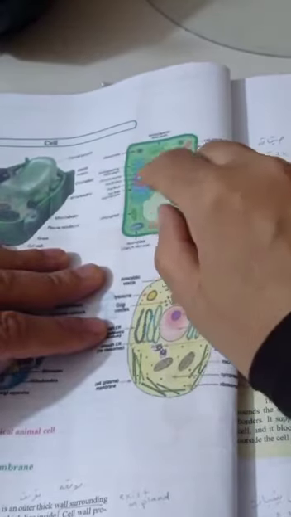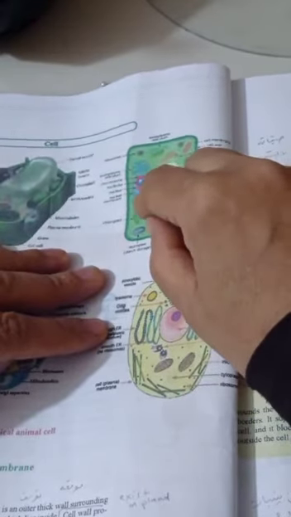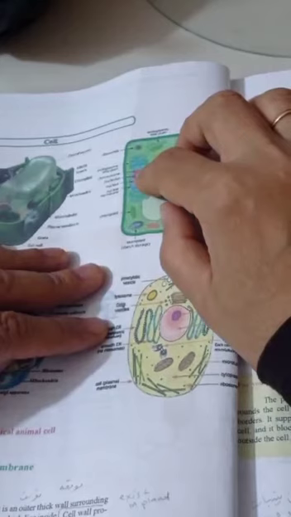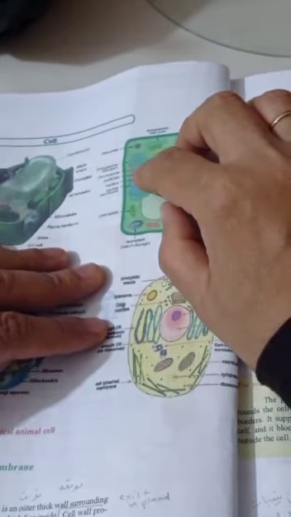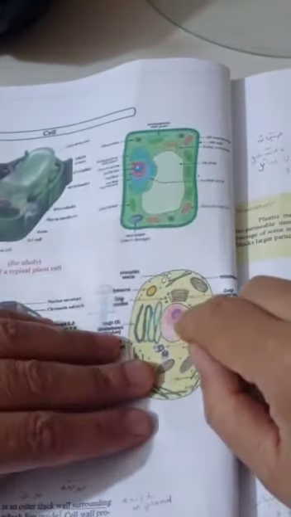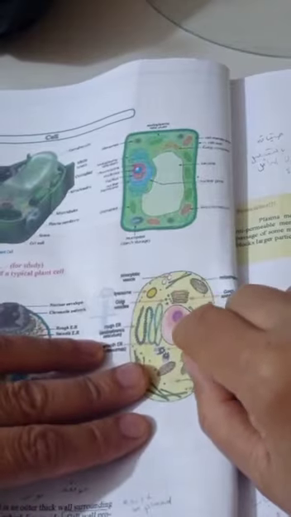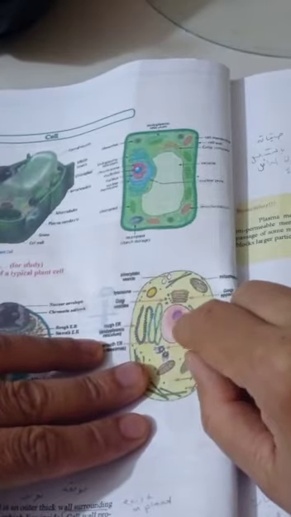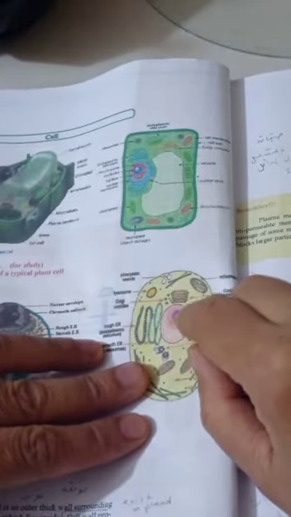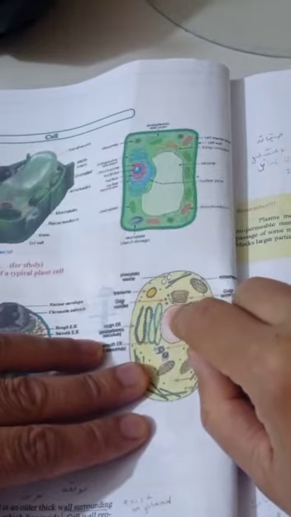This is the nucleus. The nucleus has a nuclear membrane surrounding it, and this is a smaller spherical structure called the nucleolus. This is inside the nucleus. You can find it even in the animal cell. Look at this nucleolus. It's small. It's very important for the synthesis of ribosomes.